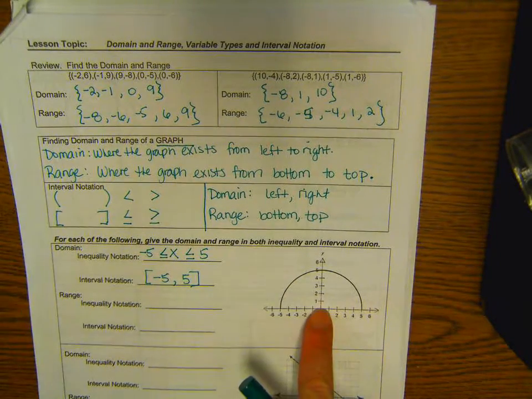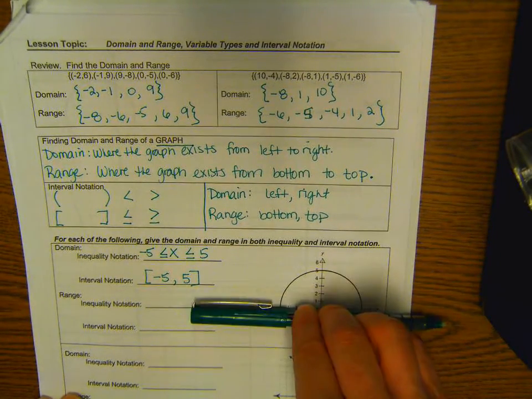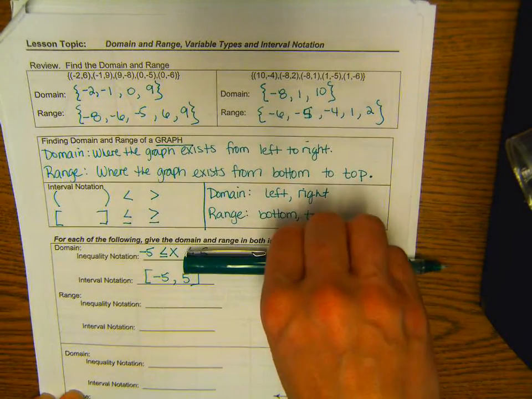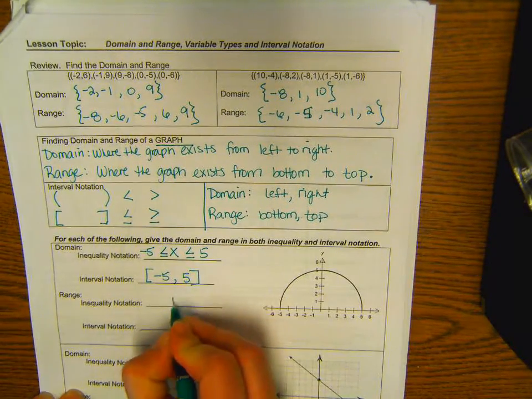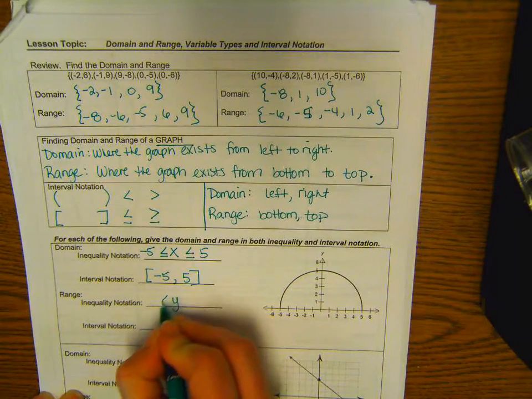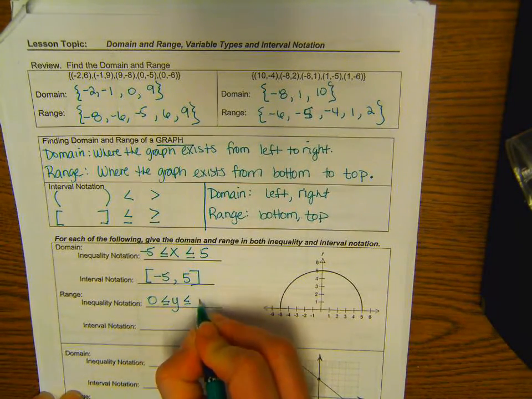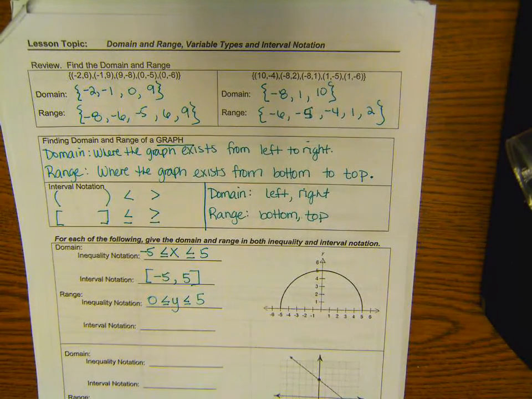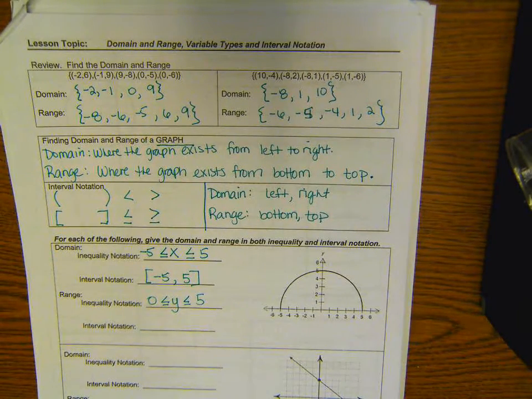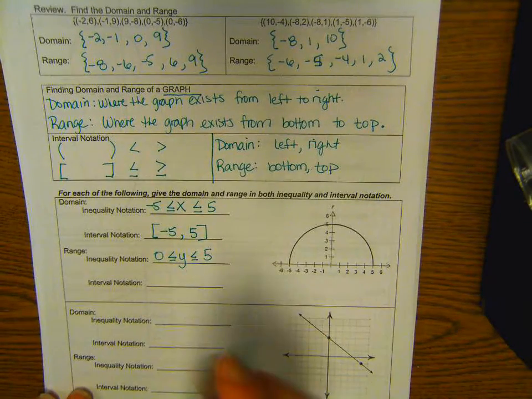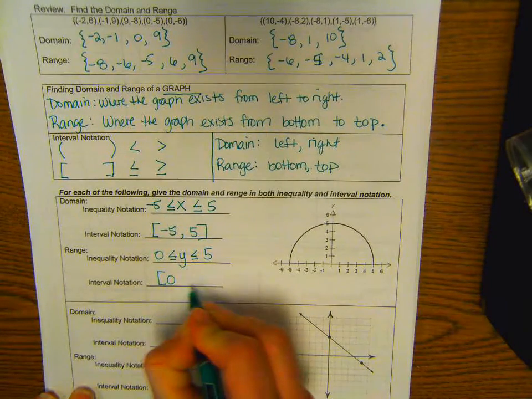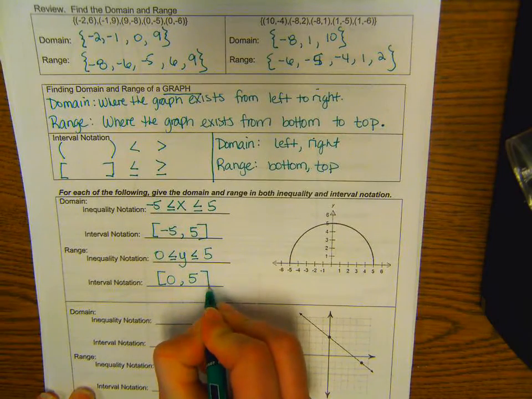He says 0, because from here it's 0, and it ends at 5. Very nice. So now instead of x, we're going to write y: y is greater than or equal to 0 and less than or equal to 5. That's how I'd write it in inequality notation. And in interval notation, I would write 0, comma, 5.